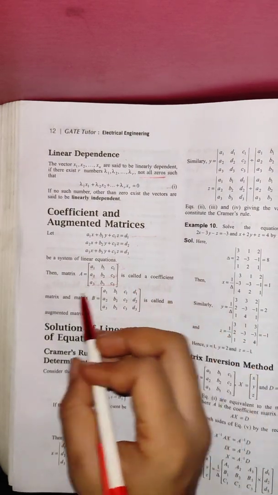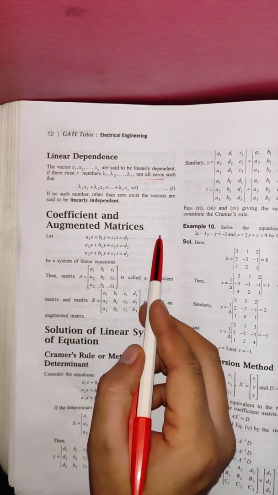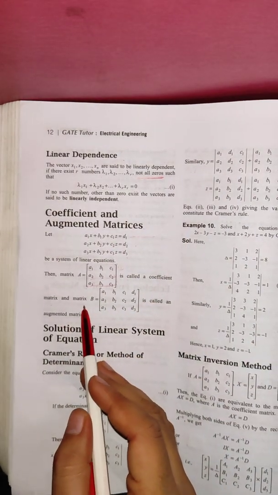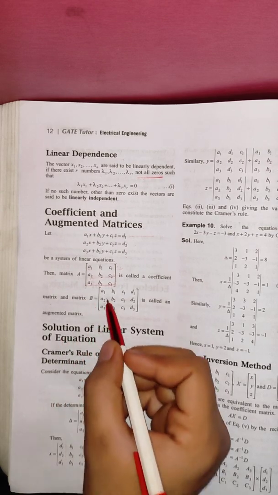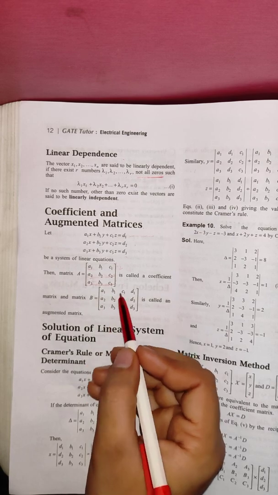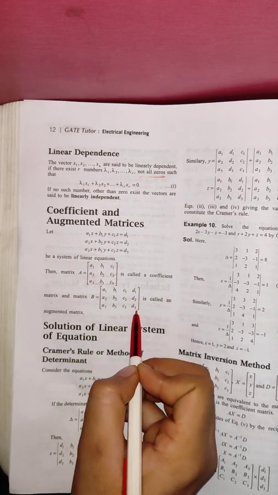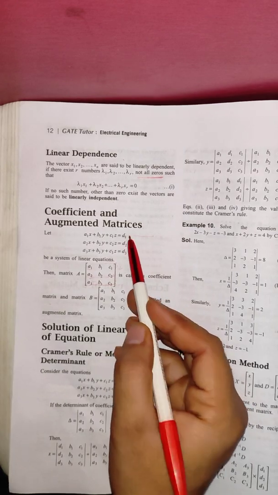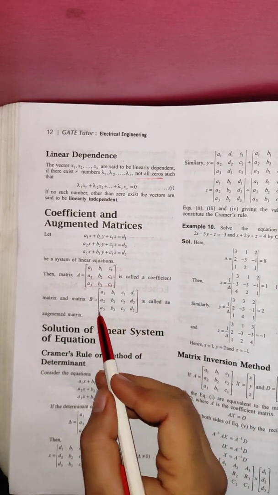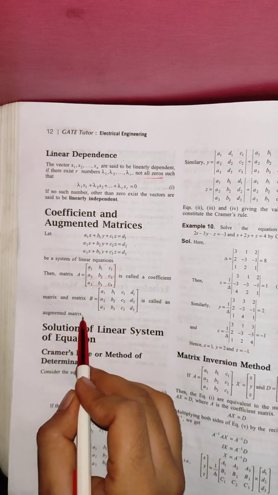Is called a coefficient matrix. This is a coefficient matrix of the system of three linear equations. And the other matrix B is a1, b1, c1. This is same as A, but the fourth column includes the constants d1, d2 and d3. This matrix is called augmented matrix.